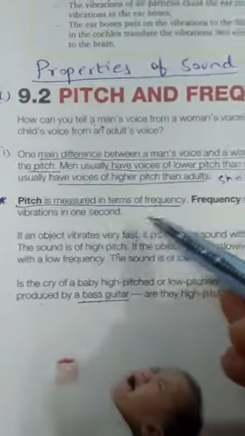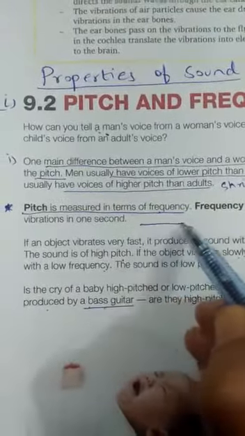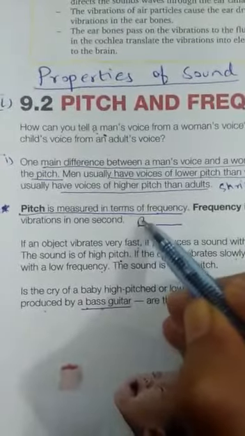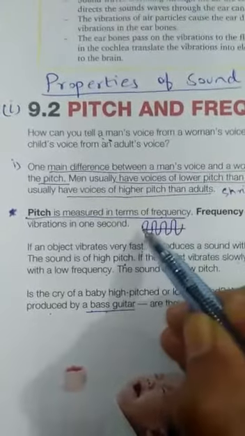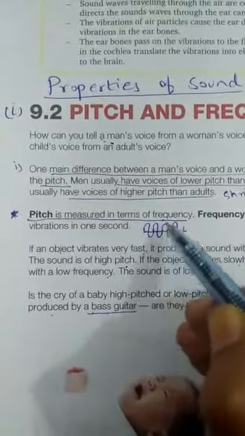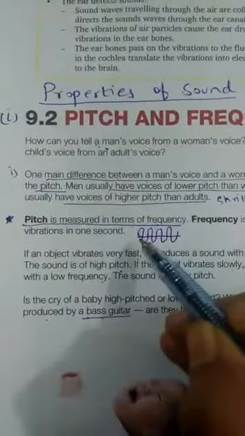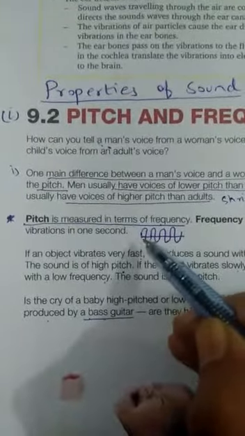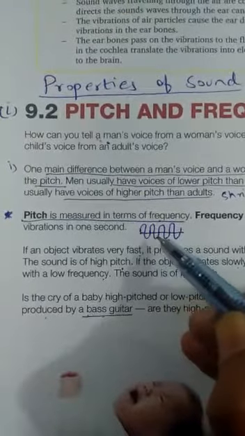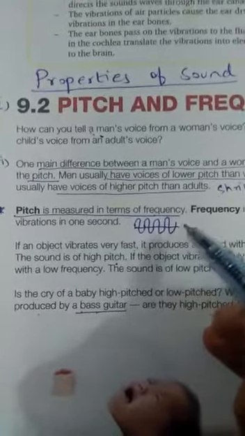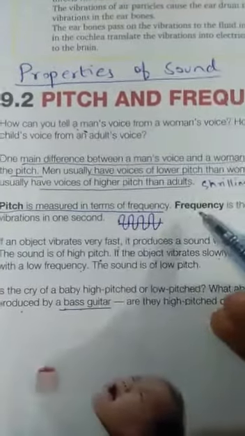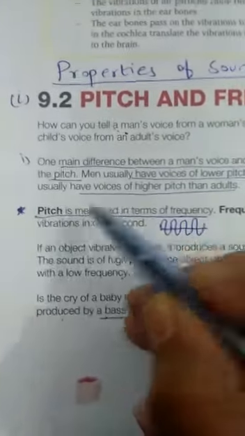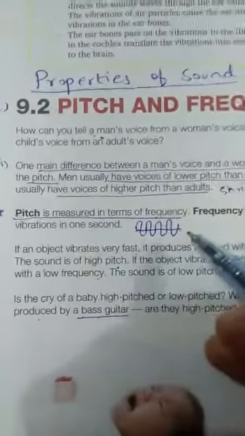Frequency is the number of vibrations in 1 second. Vibration means the to and fro motion about its mean position. It means in 1 second, how many times it moves up and down. If the person has a shrill voice, it means it has more pitch, it has more number of vibrations, it has high frequency. More number of vibrations means high frequency. High frequency means the person has high pitch. It has a more shrill voice.